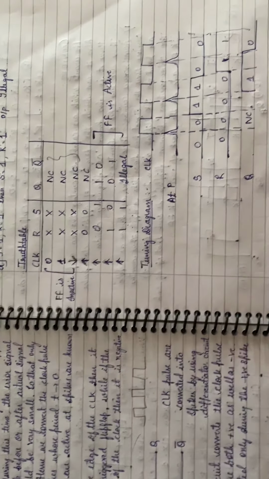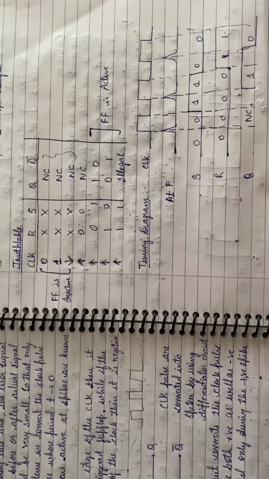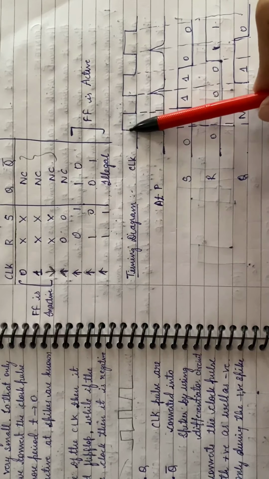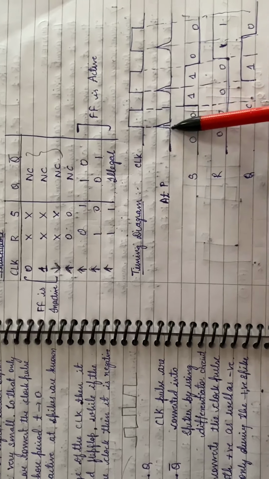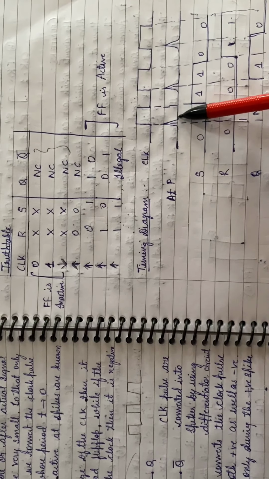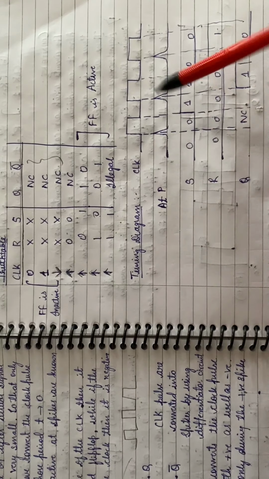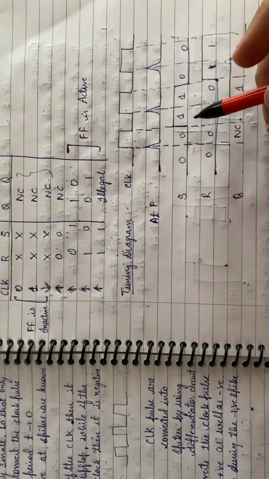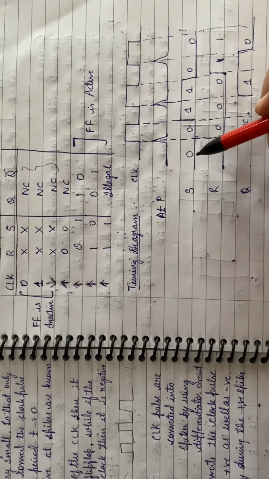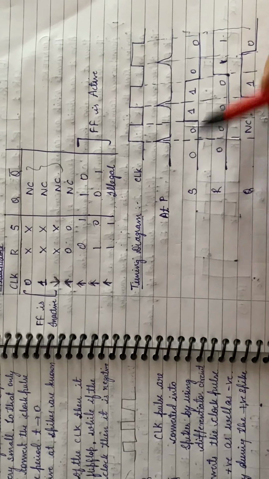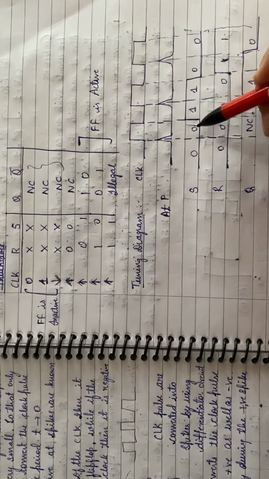In this case flip flop is active, and this is the timing diagram. Clock जब भी, see this clock signal produces the spike waves. Okay, differentiator का output है ये spike wave. So positive edge में changes होंगे. If you can see here, okay, जब भी S is equal to 0 and R is equal to 0, आपको तो पता है this is no change condition या फिर NC.